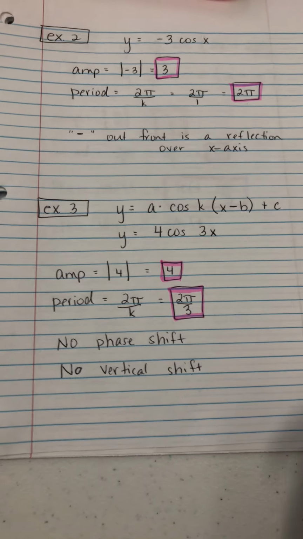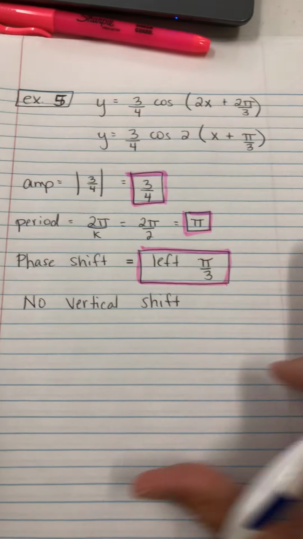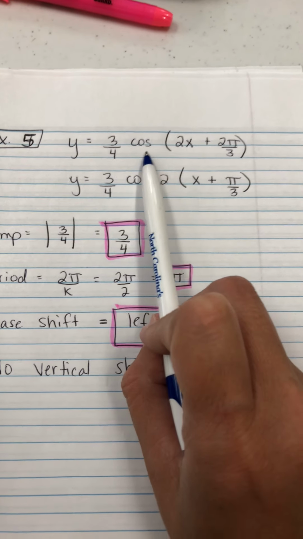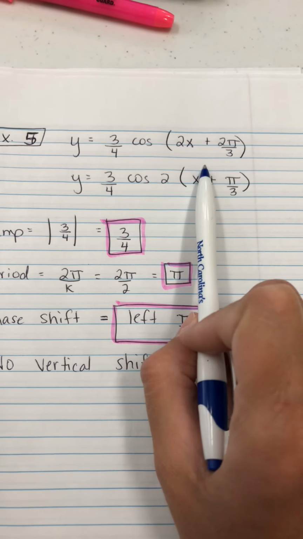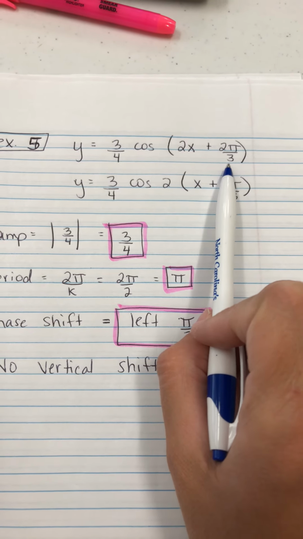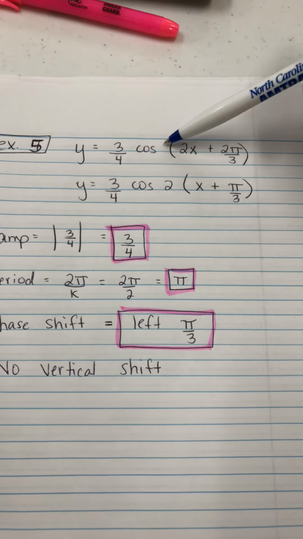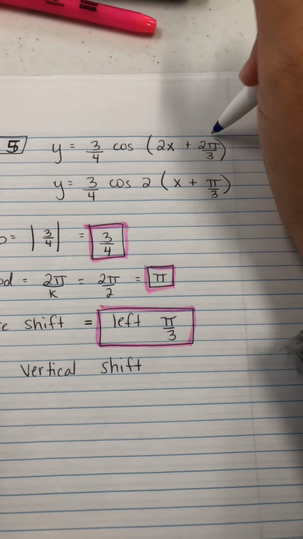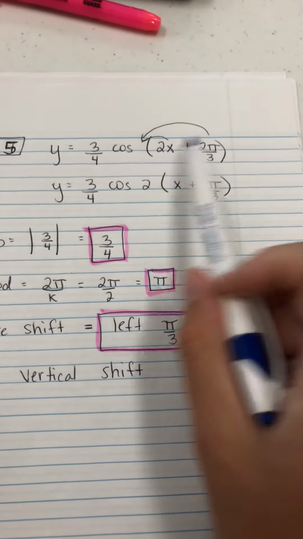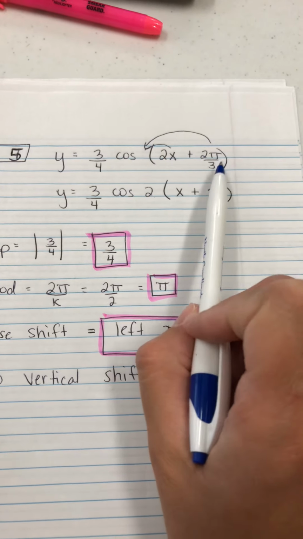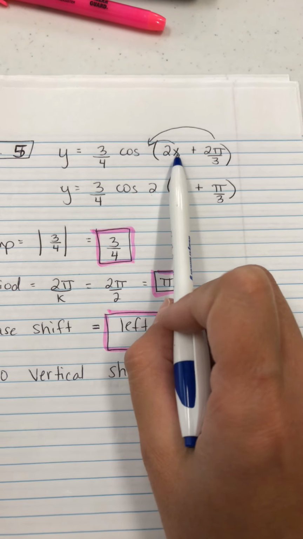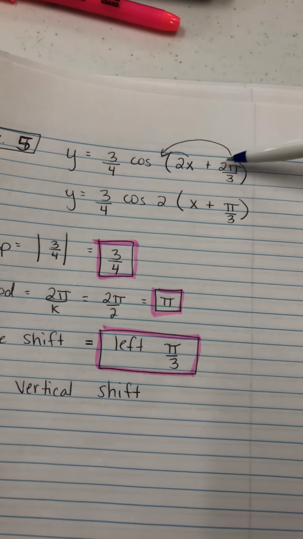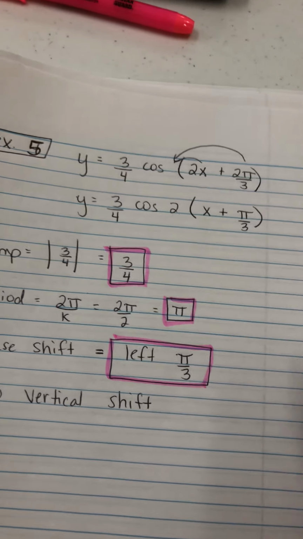Okay, one last example is going to be example number 5. Now in this example, we have y equals 3/4 times the cosine of the quantity 2x plus 2/3 pi. So what I'm going to do is, since our k has been distributed inside the parentheses, I'm going to do the reverse of the distributive property and take this out kind of like a GCF. So if I factor out 2 like a GCF, 2x divided by that 2 will just be x, and 2/3 pi divided by that 2 is just going to leave a 1/3 pi.